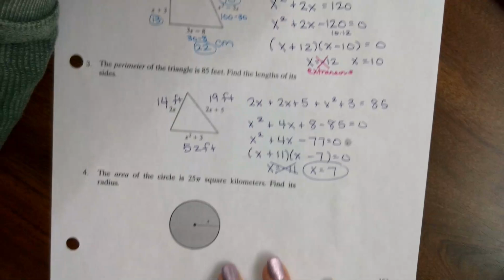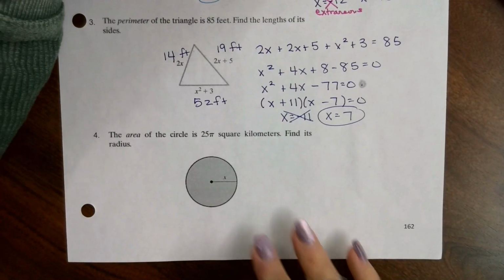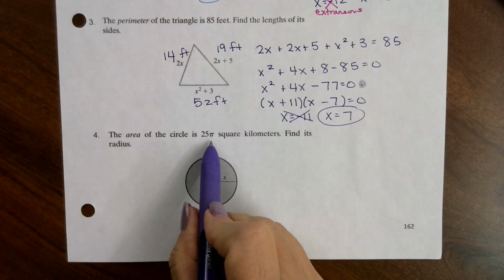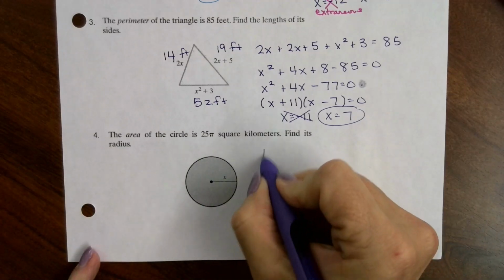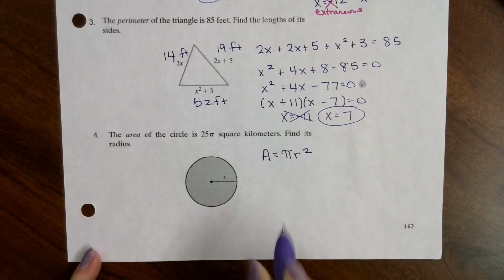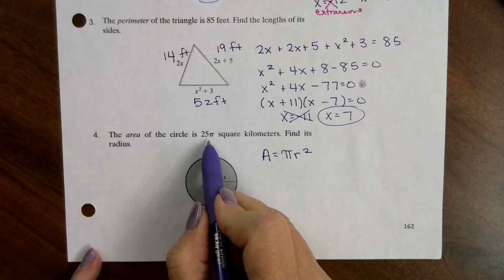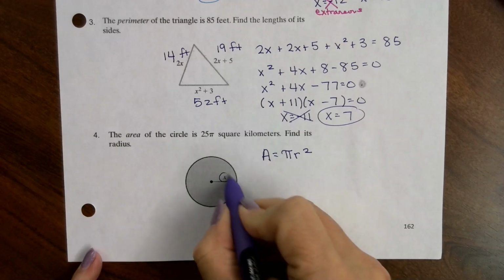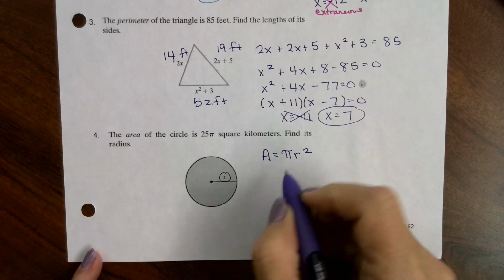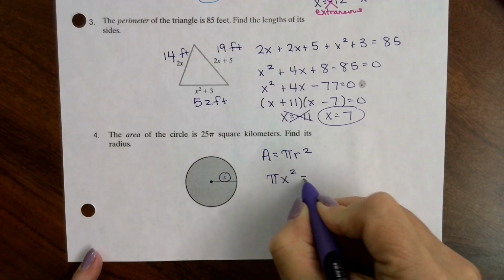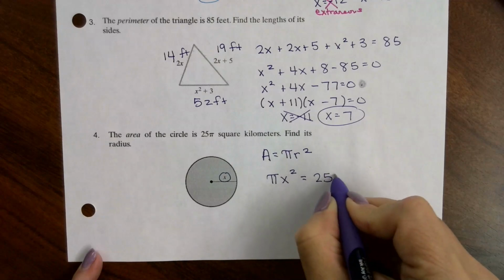Okay. All right, let's go down here to the circle. We have a different formula now. It says the area of a circle is 25 pi square kilometers. So I have to know the area of a circle is pi r squared. And what it's saying is that the area is 25 pi. So my r value here is just an x. So if I plug this in, I'm going to get pi x squared equals 25 pi.